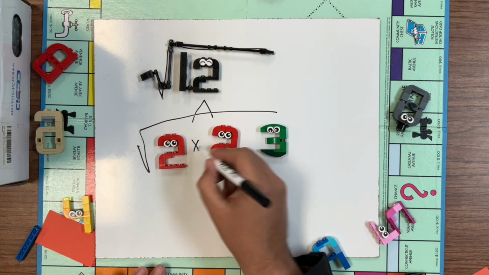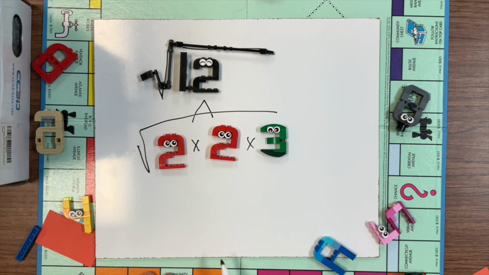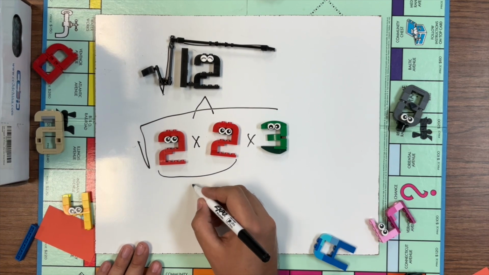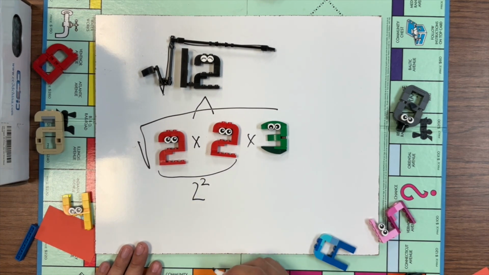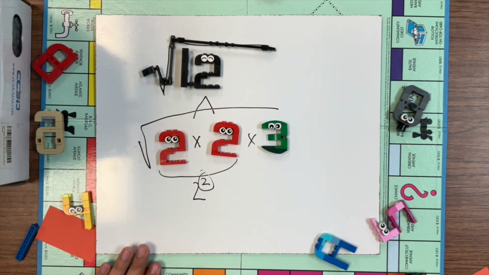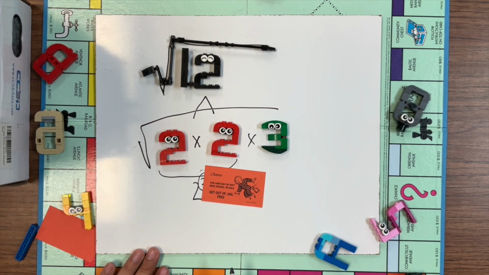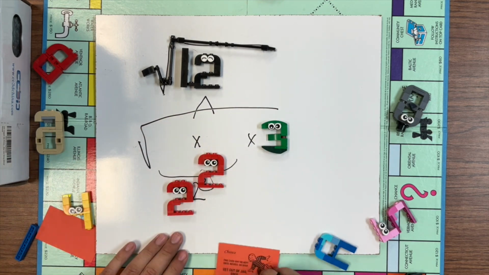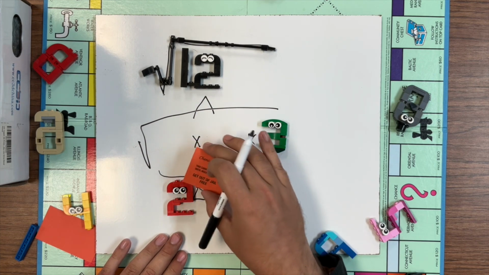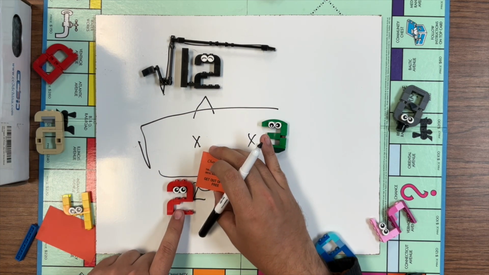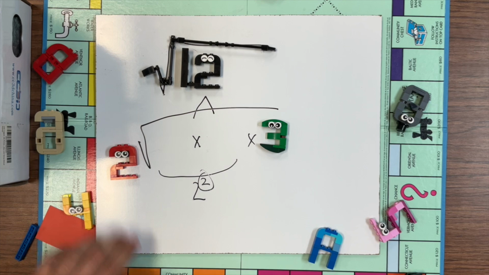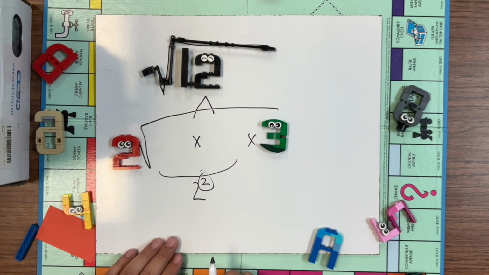So we're left with 2 times 2 times 3, which is great for us because that means that we have 2 of the exact same number and they can become a squared number. So 2 squared. Now here's the thing, that little square right here is basically a get out of jail free card. So this becomes 2 squared, and this get out of jail free card goes into this 2. So on the way out of the square root, this 2 over here can say, all right, I'm submitting my get out of jail free card and escape from the place. Sorry for the second 2.